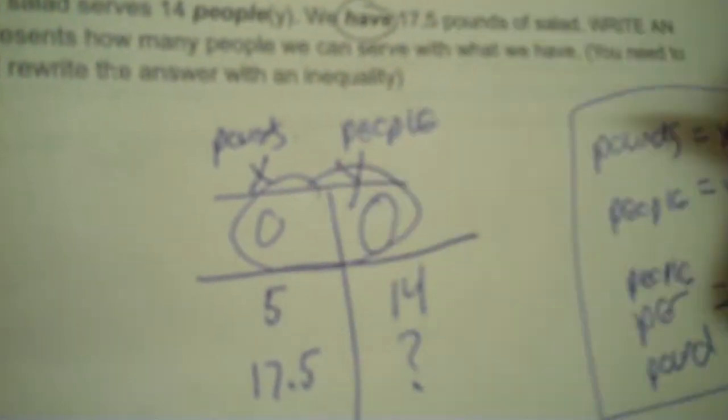Okay, that part's obvious, so I make a proportion where I can cross multiply and divide. Now remember, it's Y over X. That's a Y there. So put your Y label on top. People, people, pounds, and pounds. Then you just put the numbers. You have 5 pounds, 14 people.